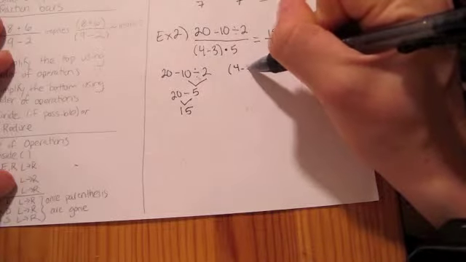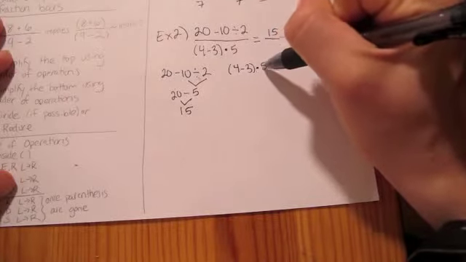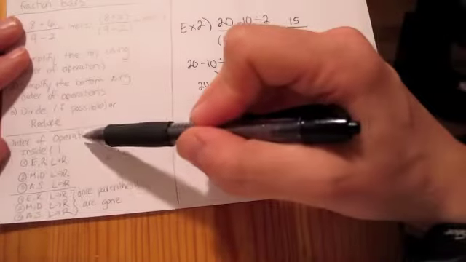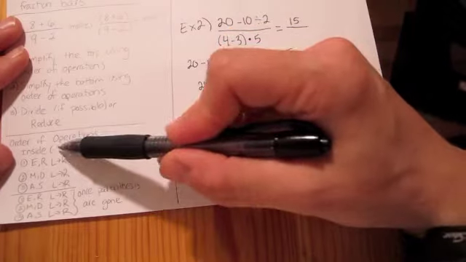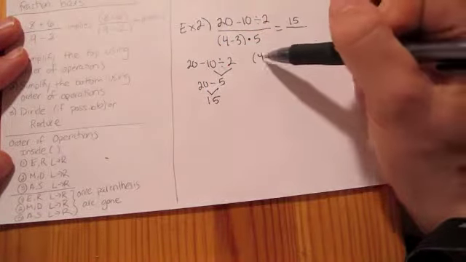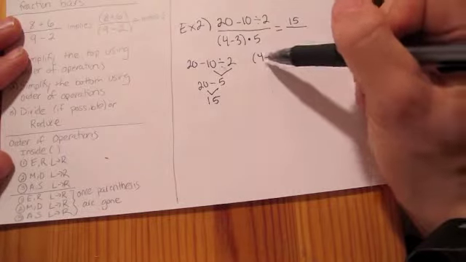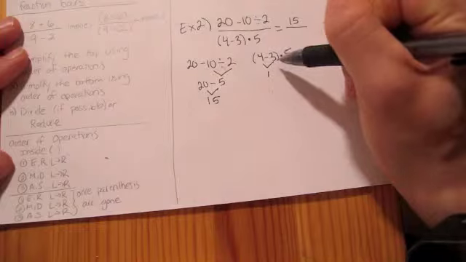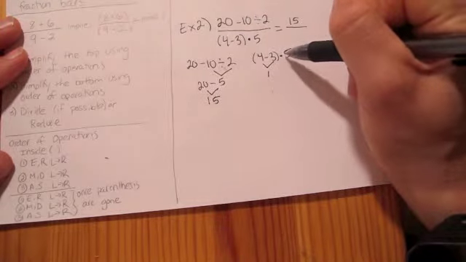So I have 4 minus 3 times 5, but the 4 minus 3 was in parentheses. So going back to my order of operations, I always want to start inside parentheses. There's only one thing inside parentheses, and that's the 4 minus 3. So 4 minus 3 is 1. I've done everything inside parentheses, so I don't really need them anymore.